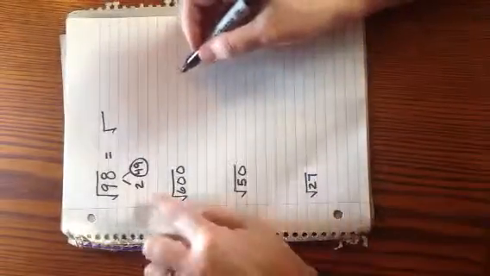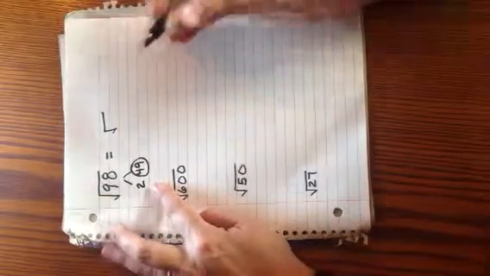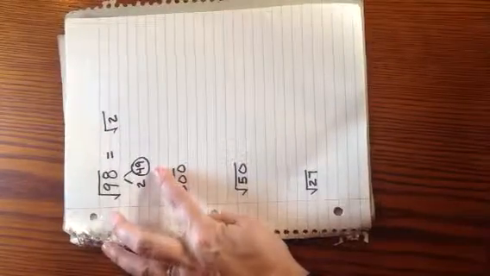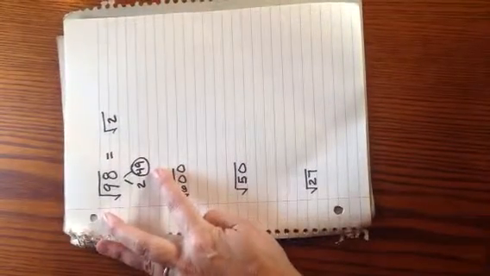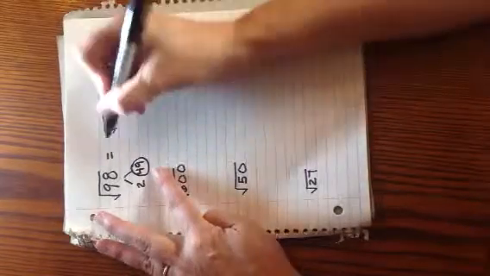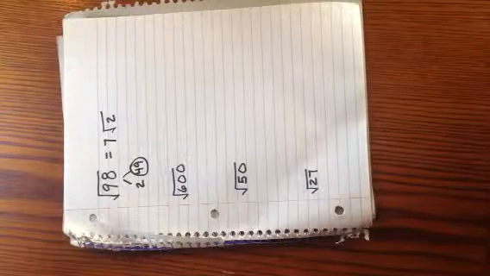If I'm taking the square root of 2, 2's not a perfect square, 2's not a nerd, 2's going to stay inside jail, and 49 is a perfect square, did what it was supposed to do during its time in prison. Square root of 49 is 7. Answer, done.